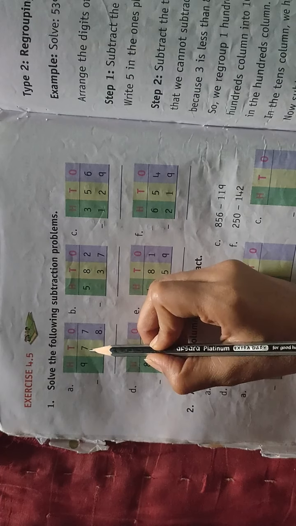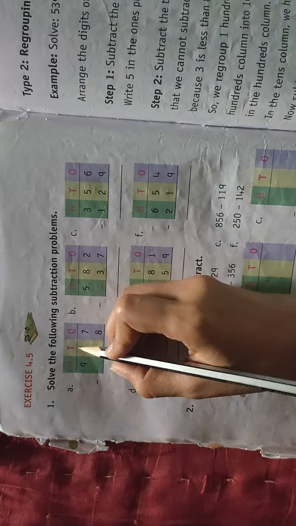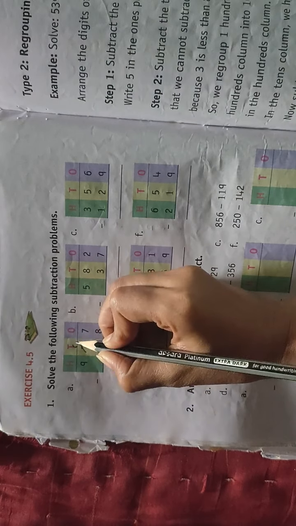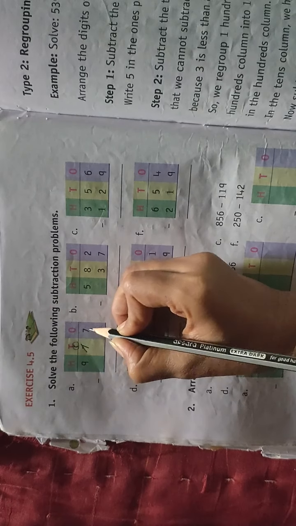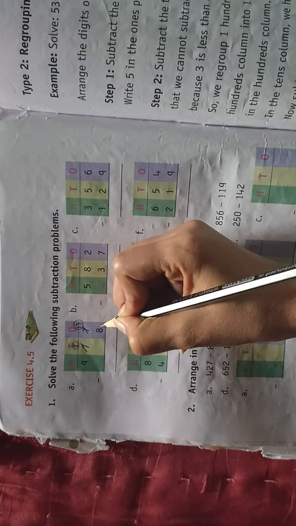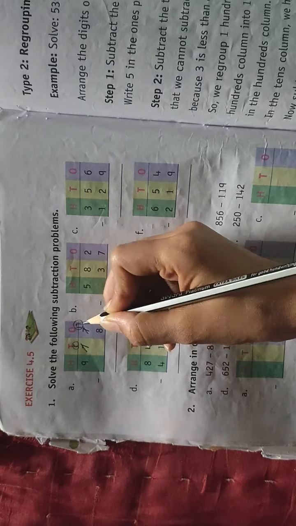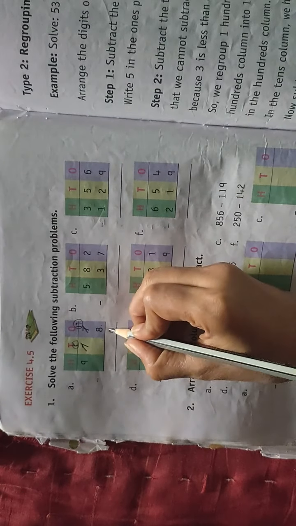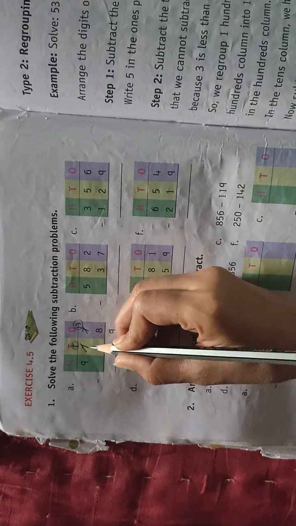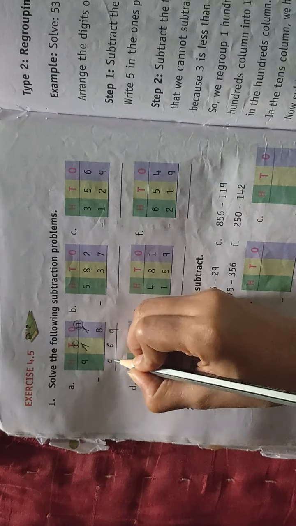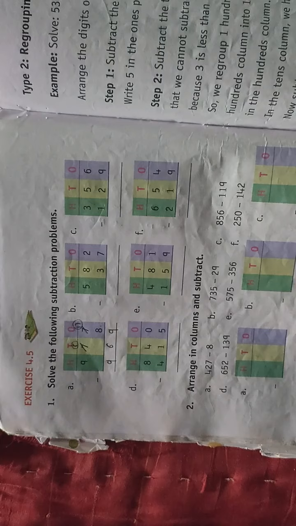So we will take 1 ten from 7. If we take 1 ten, how many will remain here? 7 minus 1 is 6, and 1 ten, that is 10, plus 7 becomes 17. So now 17 is bigger than 8. Yes, so count after the small number up to the big number. After 8: 9, 10, 11, 12, 13, 14, 15, 16, 17 means 9. So 9. 6 minus nothing is there, 0 is there. So 6 minus 0 is 6, and 9 minus 0 is 9. So your answer here is 969.